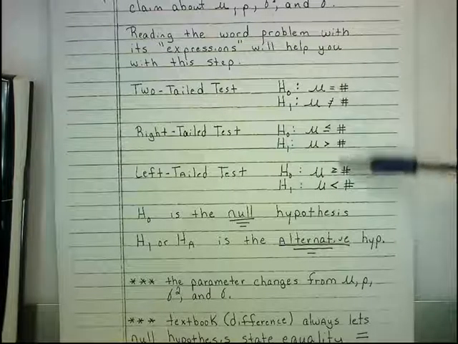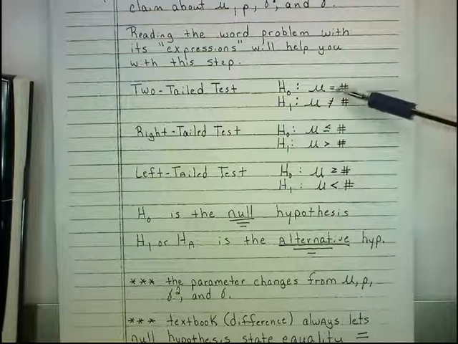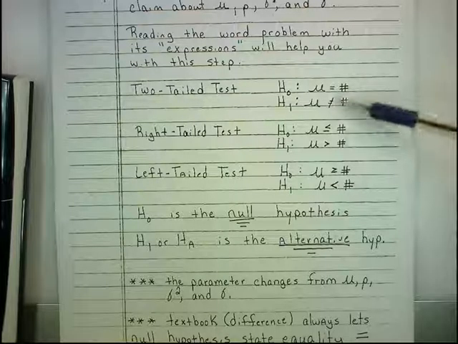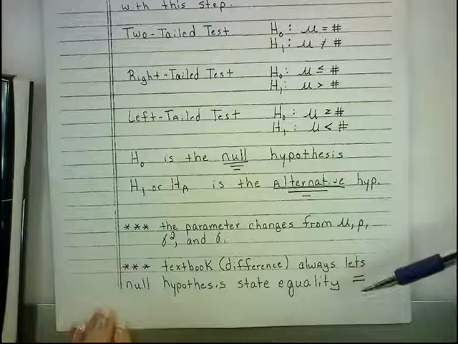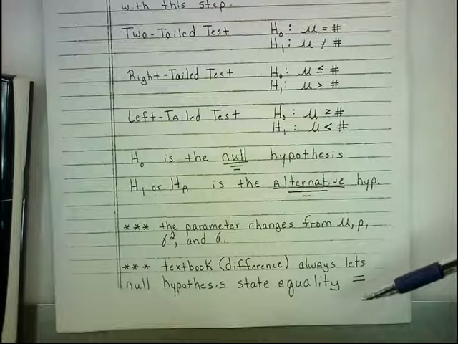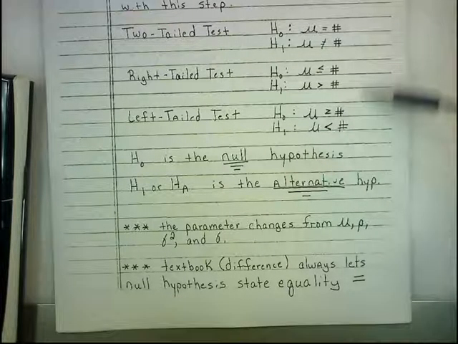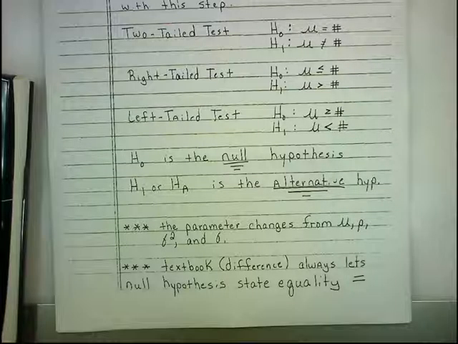And if you know the symbol, then you will have your setup: two-tailed, right-tailed, or left-tailed. H sub 0 is the null and H sub 1 or H sub A is the alternative. The only thing that changes with the 3 setups will be the parameters, depending upon the type of test, from mu to p to sigma squared to sigma.